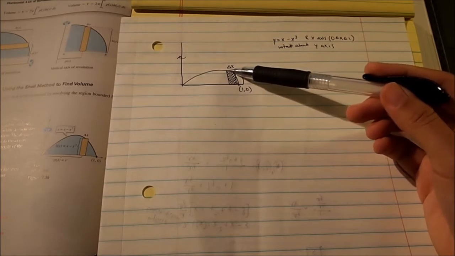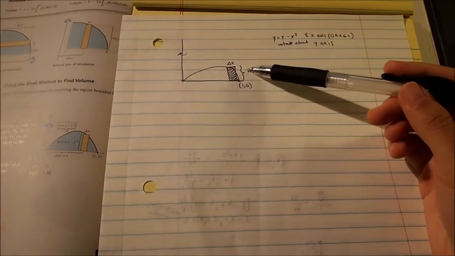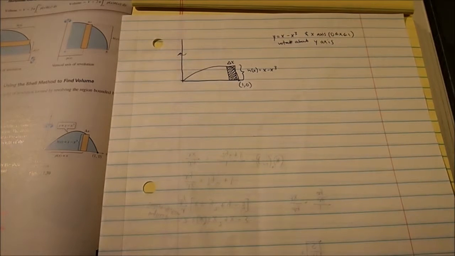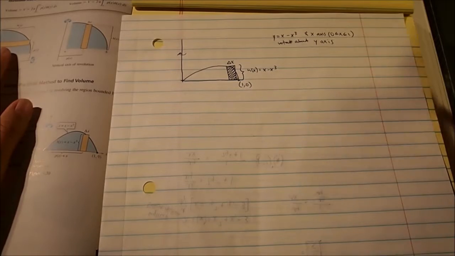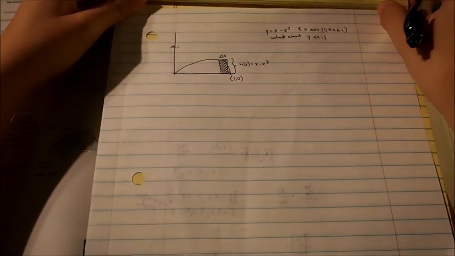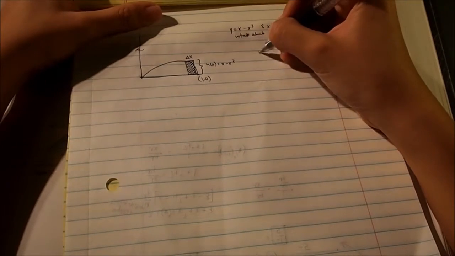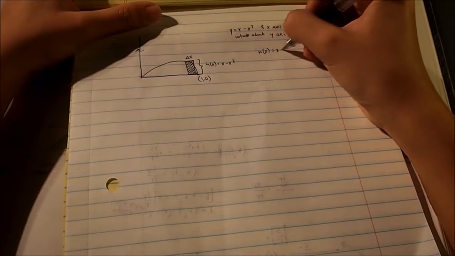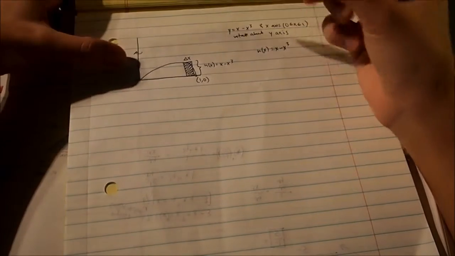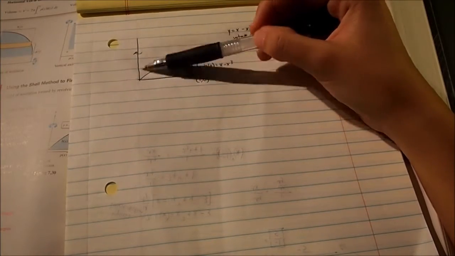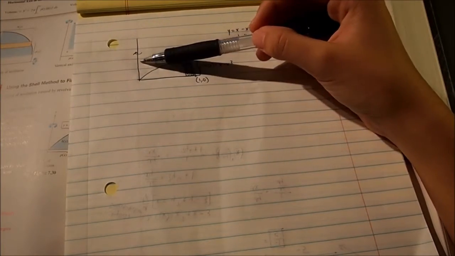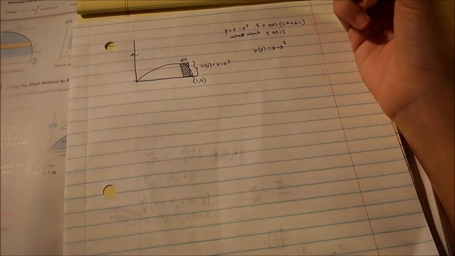And then this is going to be delta x, and this is going to be h of x, or the height of the rectangle. And the height of this is just going to be x minus x cubed, so h of x is equal to x minus x cubed, and the axis of revolution is just x is equal to 0.